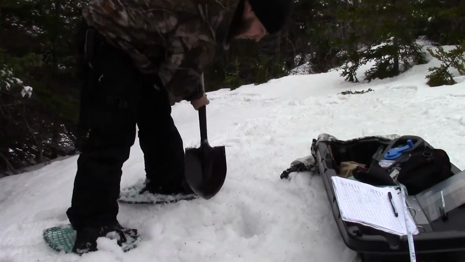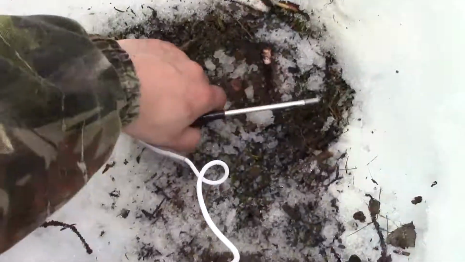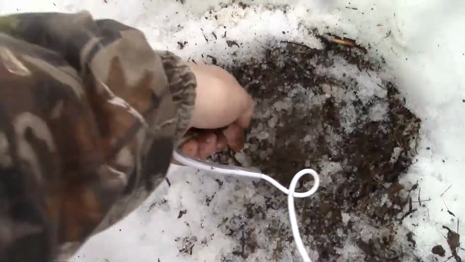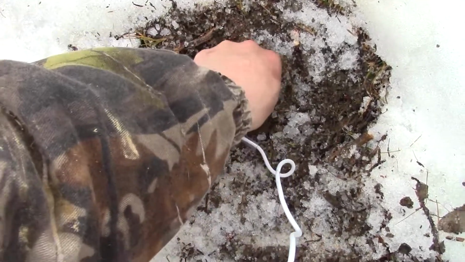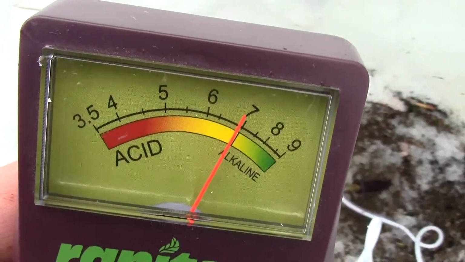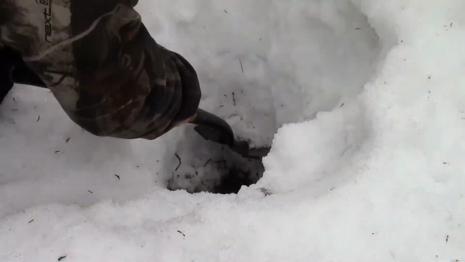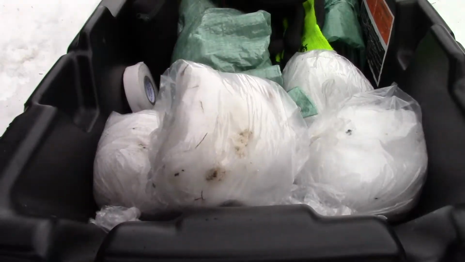We need to dig a hole down to the soil surface, and from there we can take a snow depth measurement. We want to probe the soil and test for pH. Then we also want to take a sample of snow and take it back to the lab to measure for salinity.